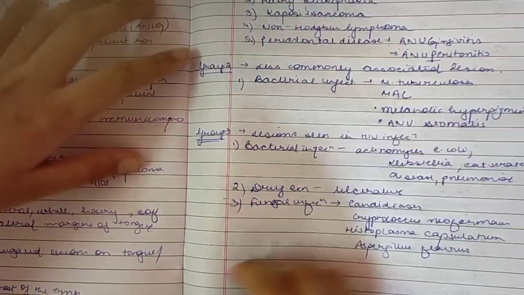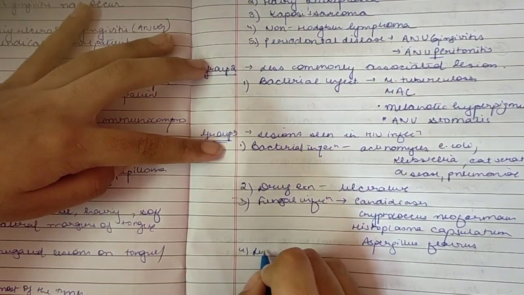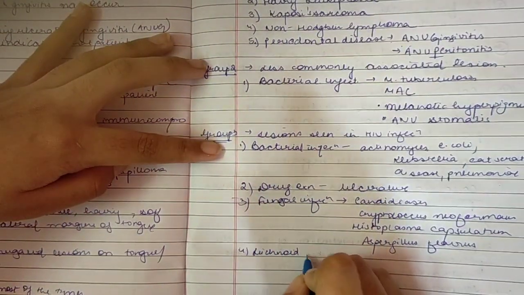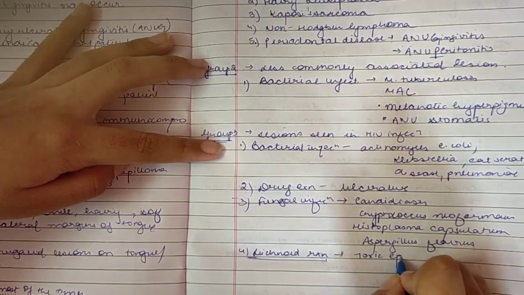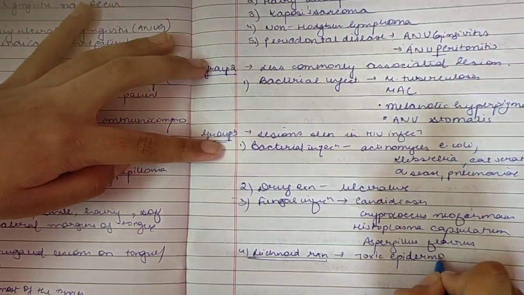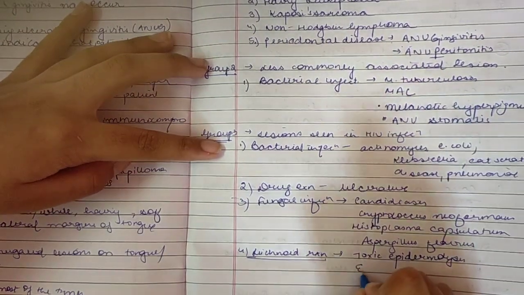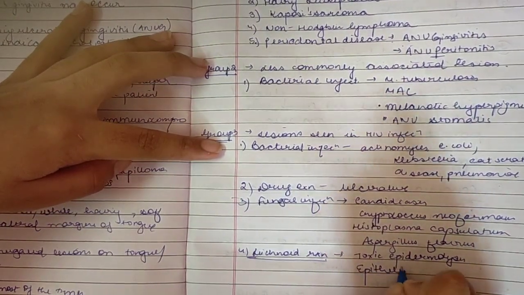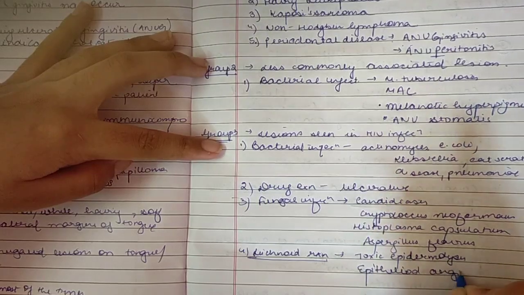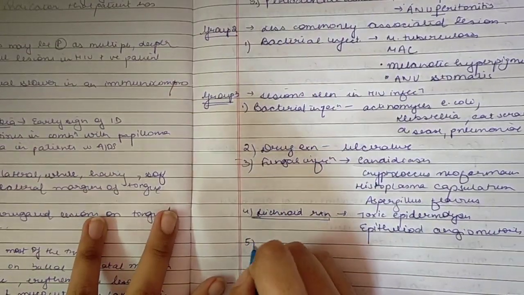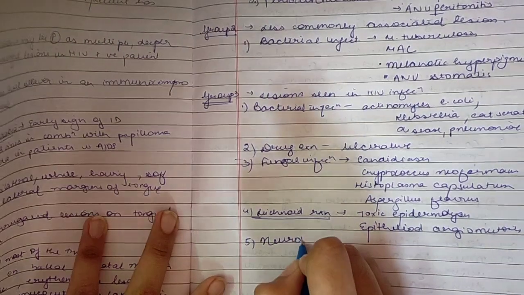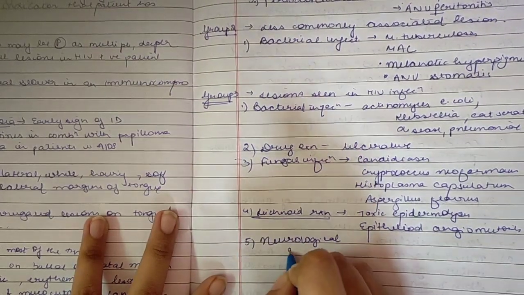Then we can also see some lichenoid reactions. Here what you will see is toxic epidermal necrolysis, epithelioid angiomatosis. Then you can also see some neurological disturbances.